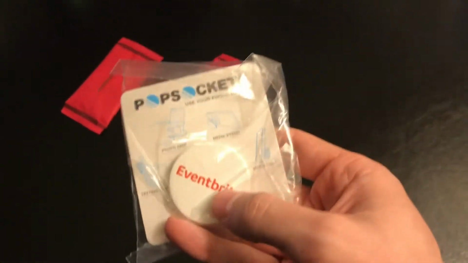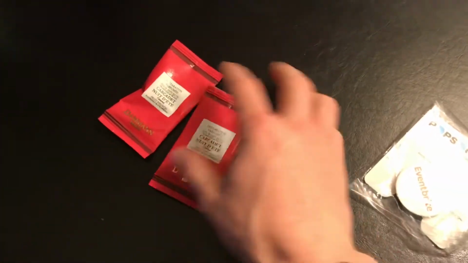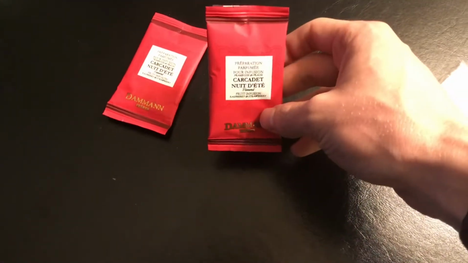All right. Hey guys, I want to show you what kind of swag I got from the conference, or at least for today. Got a pop-out grip thing for the phone. I got really nice tea bags, which weren't any kind of swag, I just jacked them, but they're pretty nice. They're really good fruit teas. I'm going to take them home and hopefully find this brand and pick some up. This is some good tea.